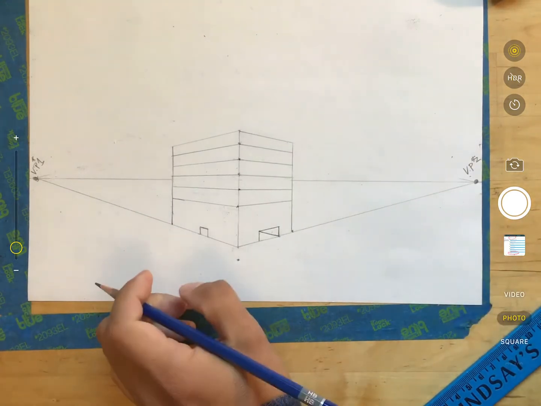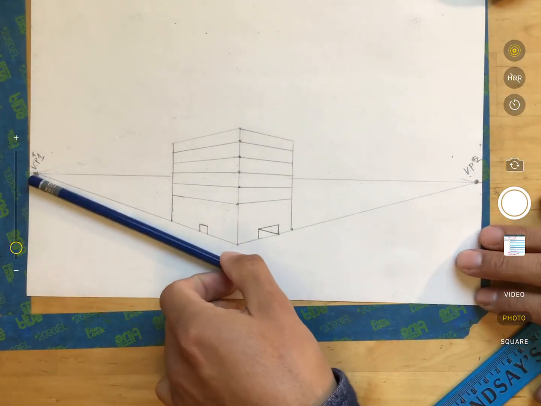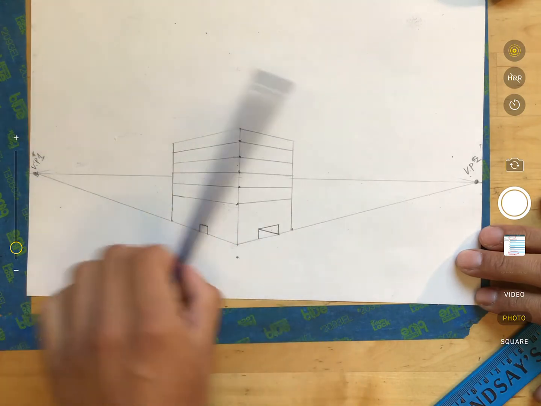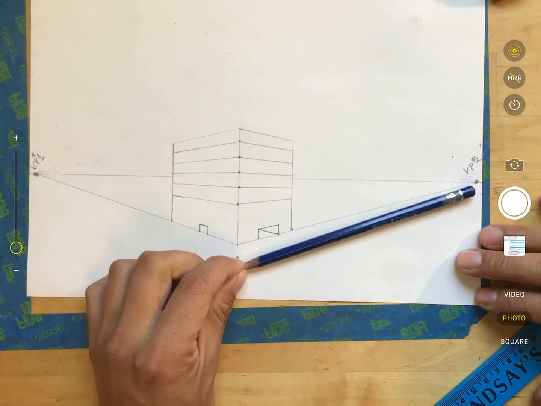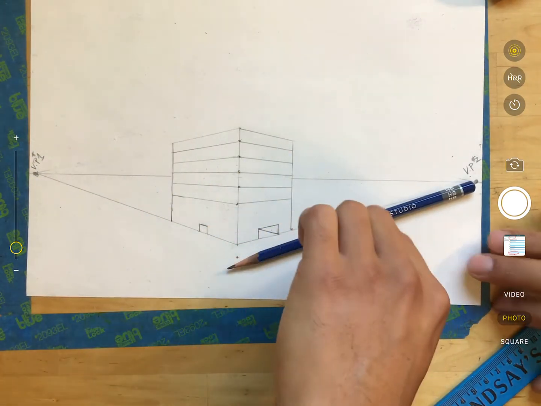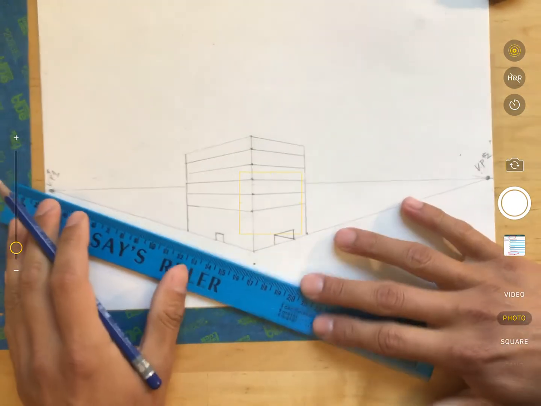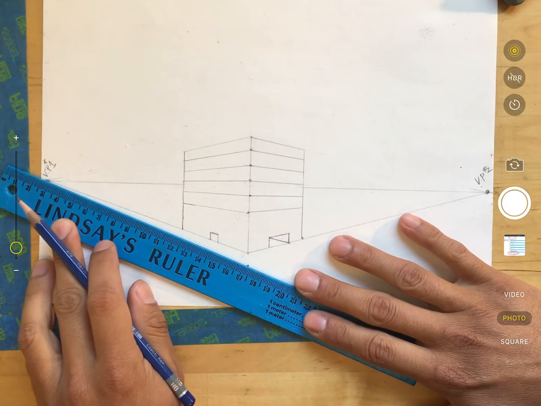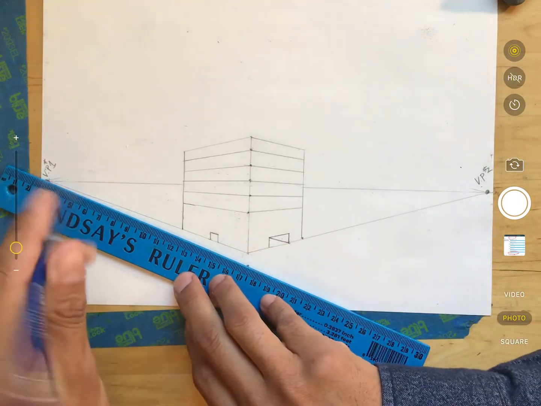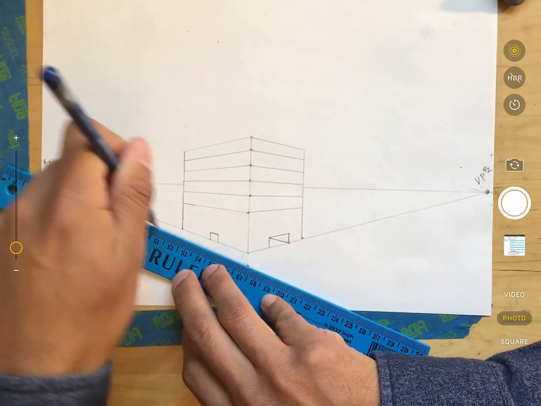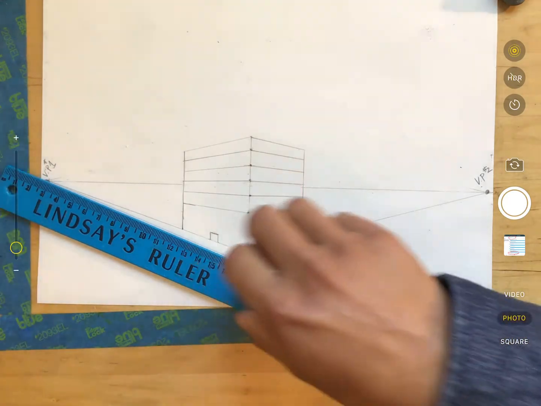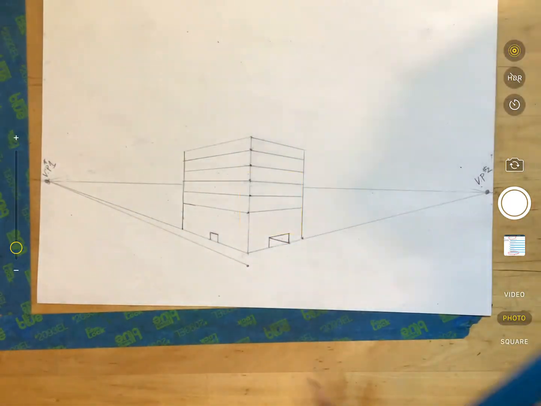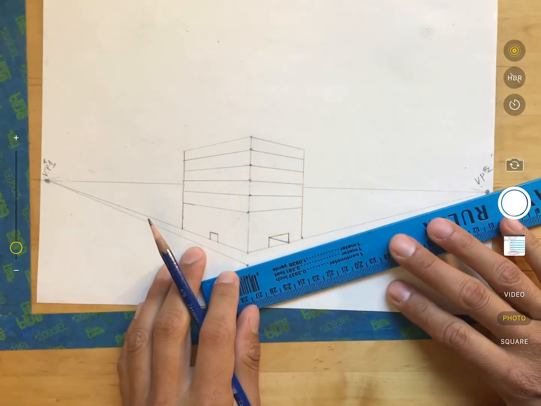Little dot there. And that dot, we're gonna line it up to vanishing point number 1 and line it up to vanishing point number 2 on the right. So you're going to draw a line connecting it to both vanishing points. And this is going to be our sidewalk, on the left and then on the right.